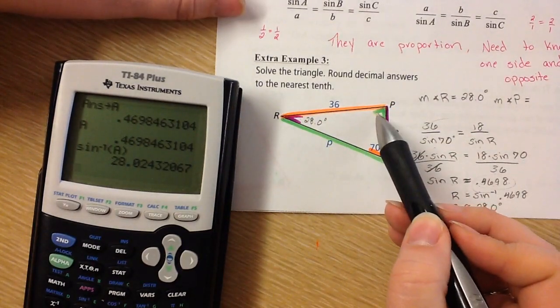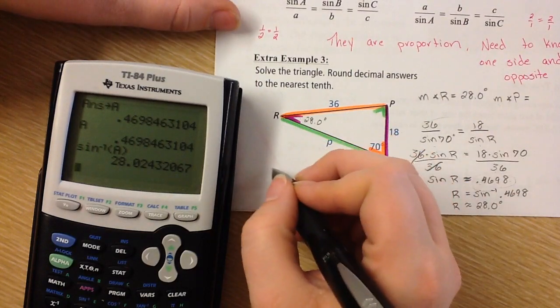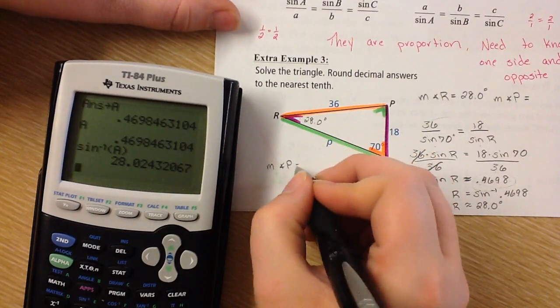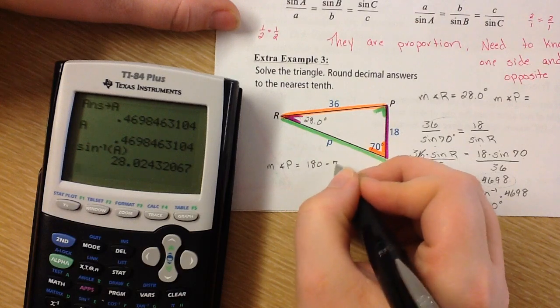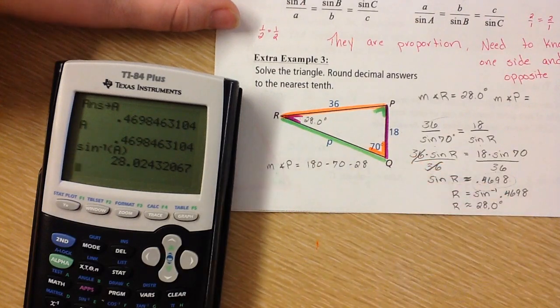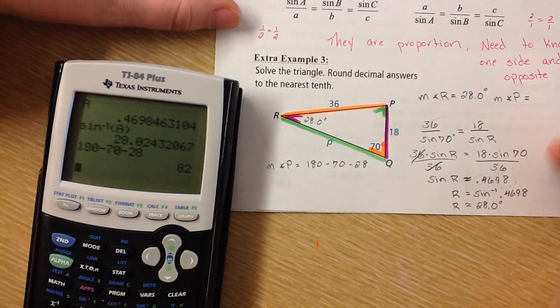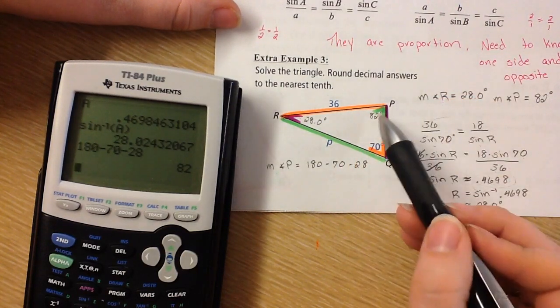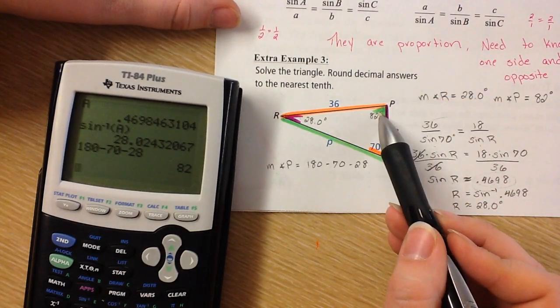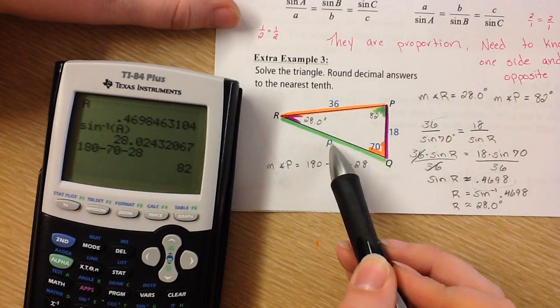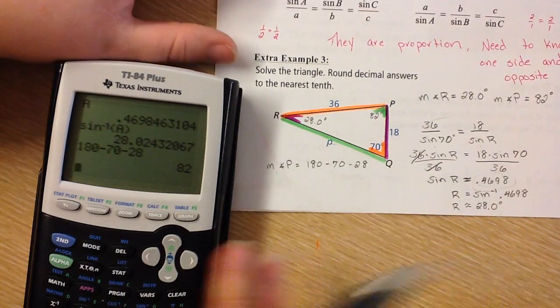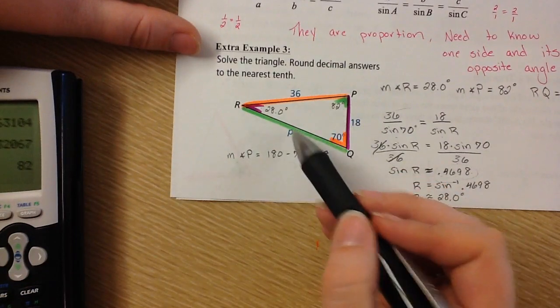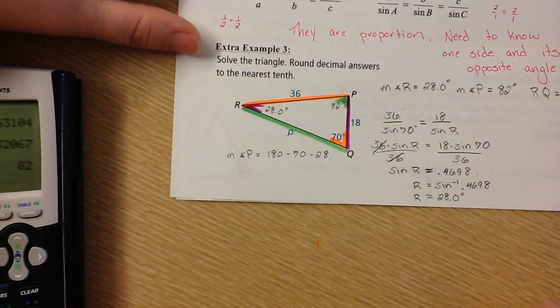Well, now we can find the measure of angle P. For the measure of angle P, I'll need to take 180 minus the 70 minus the 28, because all the angles in a triangle add up to 180. So the measure of angle P is 82 degrees. That's this one. Well, now that we know that the measure of angle P is 82 degrees, we can find P. Be careful, you cannot use the Pythagorean theorem here because it's not a right triangle.